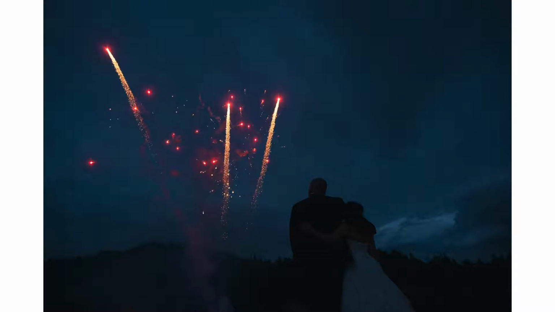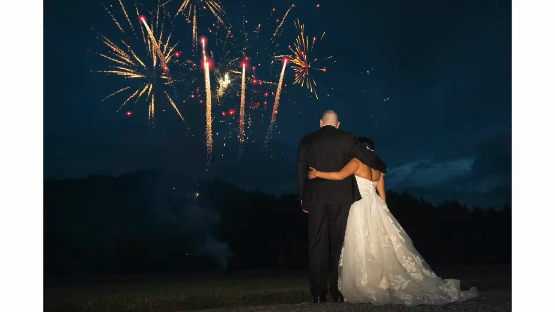So in this photo, there was some cool color in the fireworks and some different shapes and directions. So I isolated them, grabbed a couple other ones, and then blended them in to create this new composite, which is a blending of things. Now you can't do this in Lightroom.